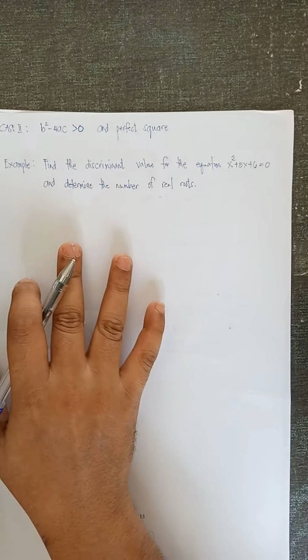Next we're going to discuss the case number 2. Case number 2 states that b squared minus 4ac is greater than 0 and a perfect square. So kung kanang mahitabo daw, ang nature of the roots are rational and unequal. So there are two real roots.